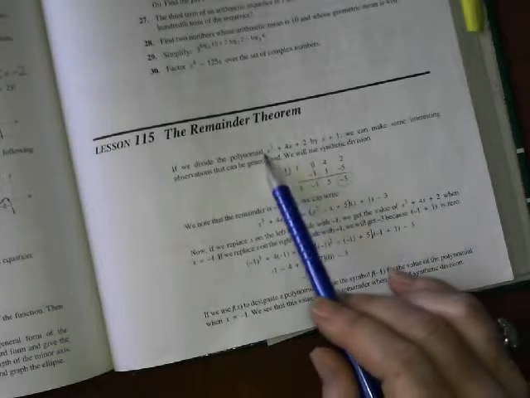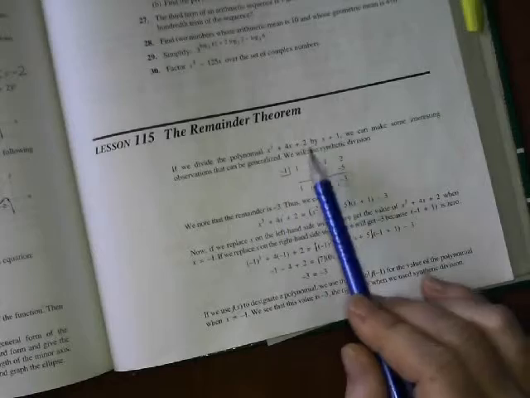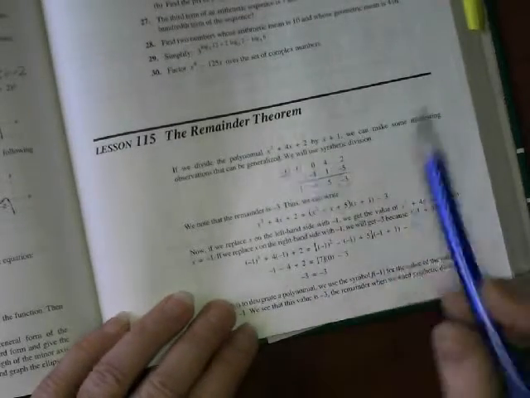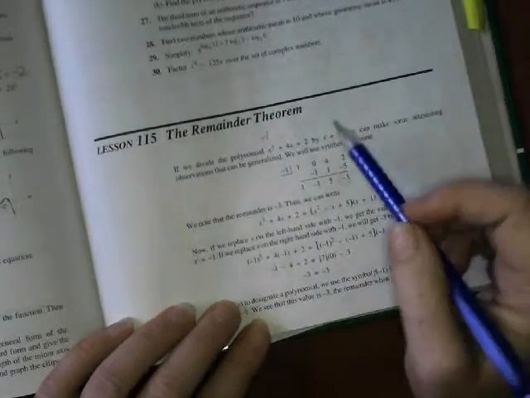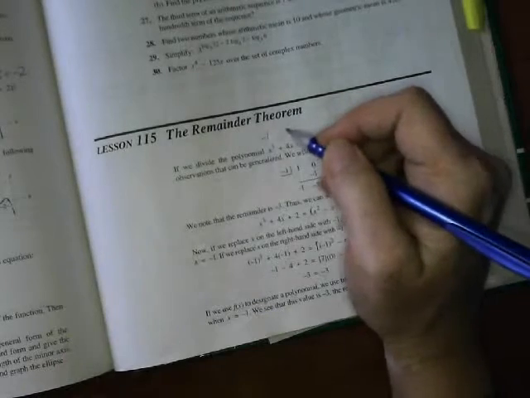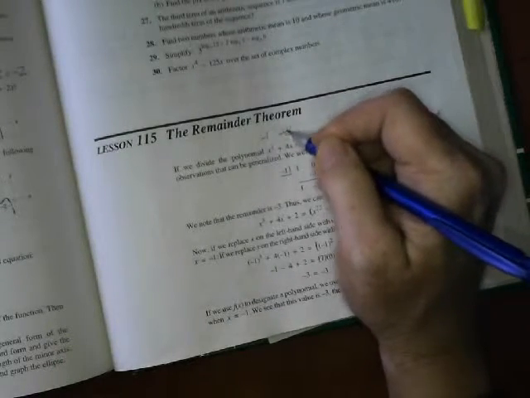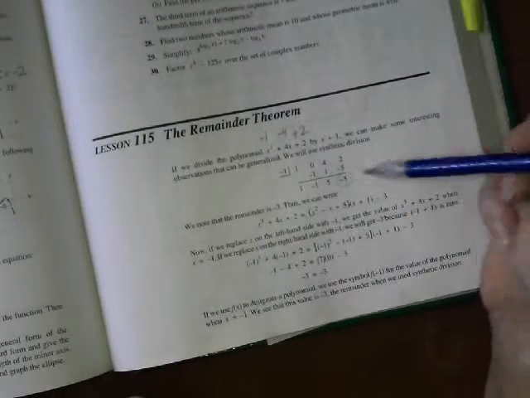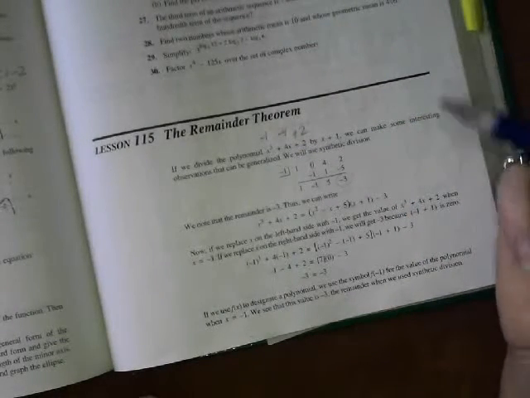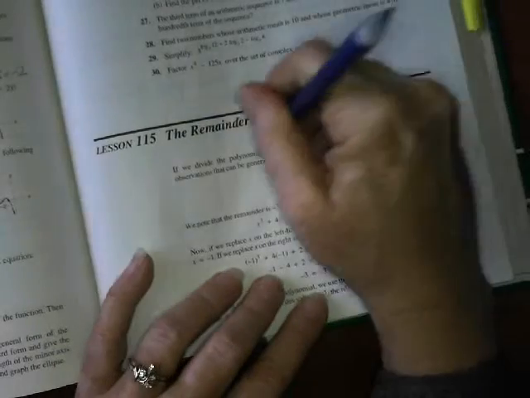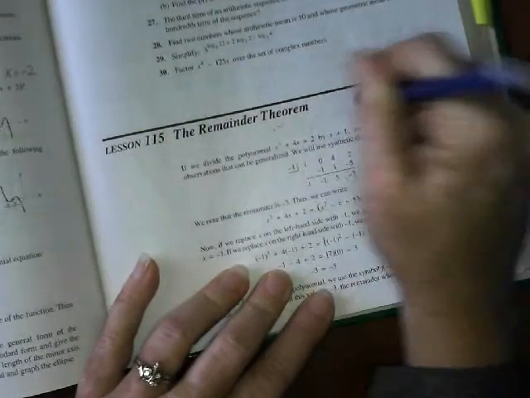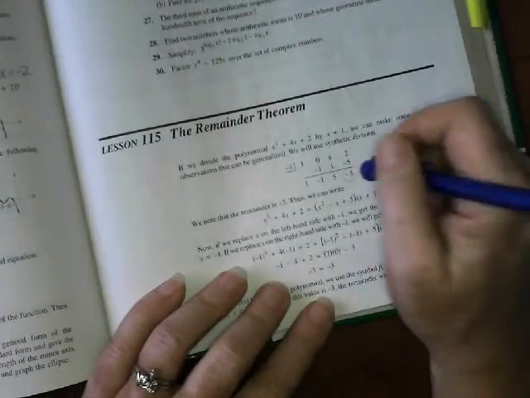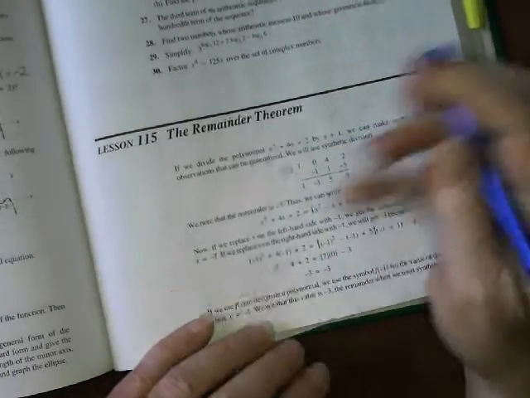I'm going to plug the -1 in here just to show you. -1 cubed would be -1. 4 times -1 would be -4. Plus 2, well, there's -5 plus 2. See how that makes -3? So that will work every time. Okay, that's the remainder theorem, and it's just a handy way of evaluating something quickly.